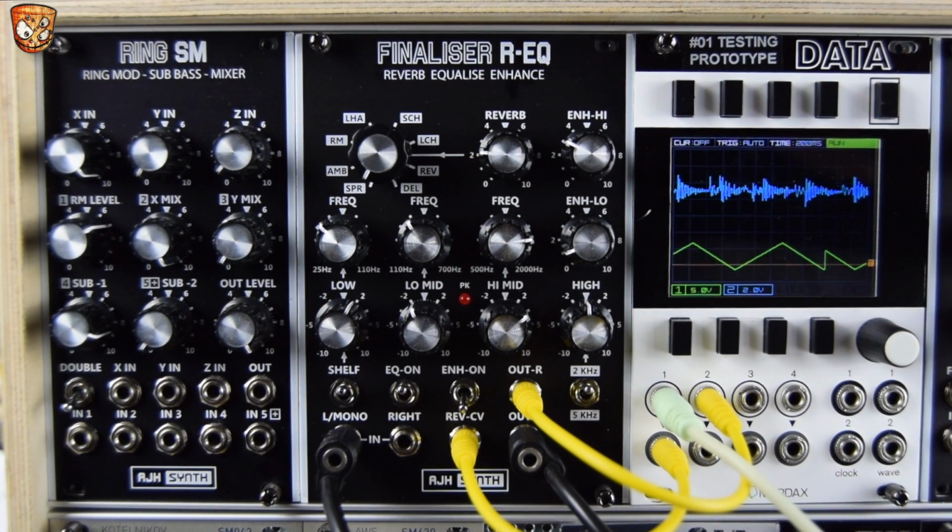So that's the Finaliser REQ over a whole mix. Let's check out some other patches.